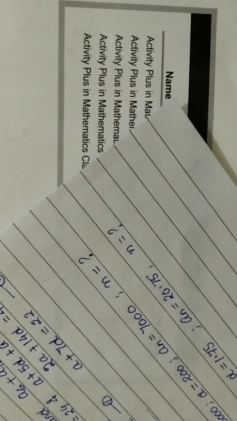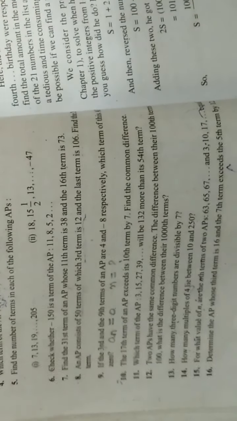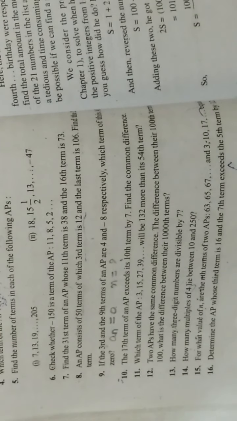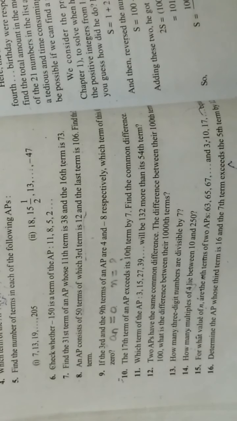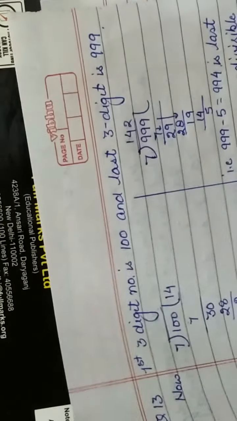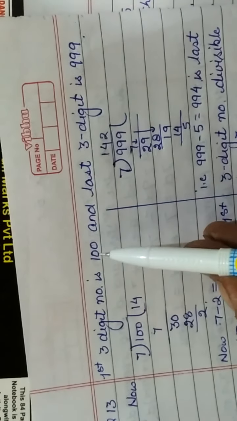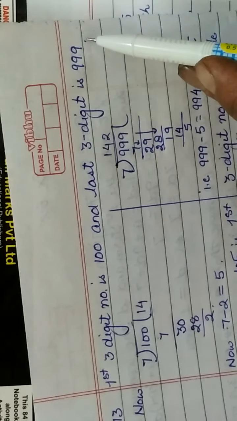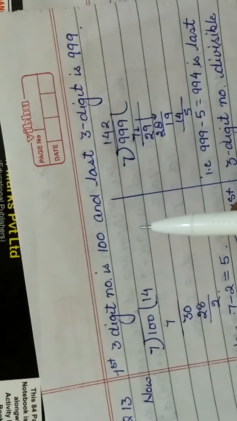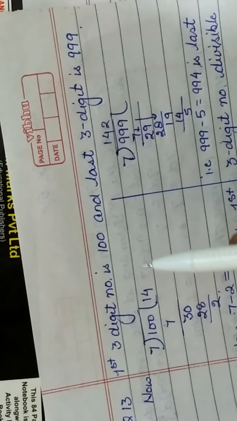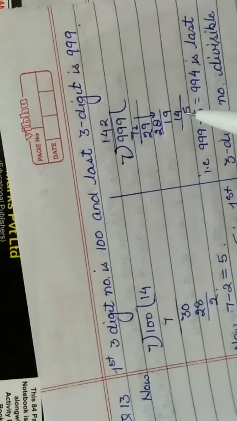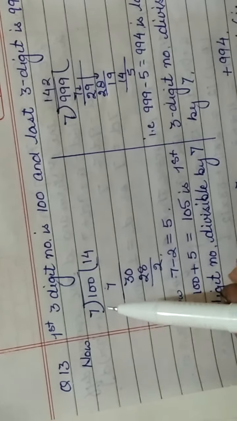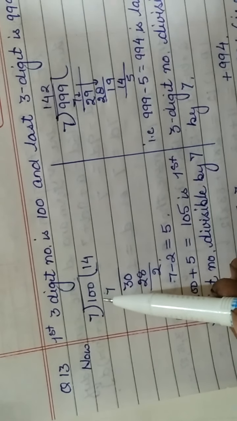Okay, fine. Now what was the 13th question? It was asking how many 3-digit numbers are divisible by 7. For this question, first we are talking about 3-digit numbers. The smallest 3-digit number is 100, and the biggest 3-digit number will be 999. But we have to not only focus on 3-digit numbers, our condition was that the number has to be divisible by 7. So we are finding the first 3-digit number that will be divisible by 7.